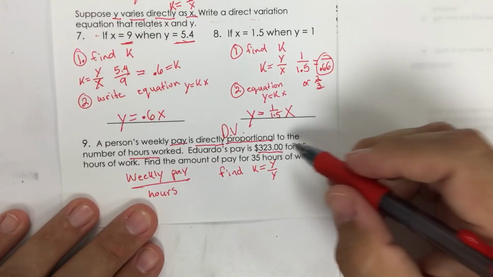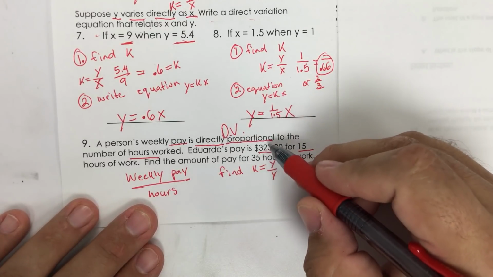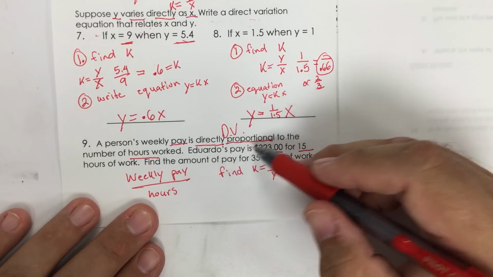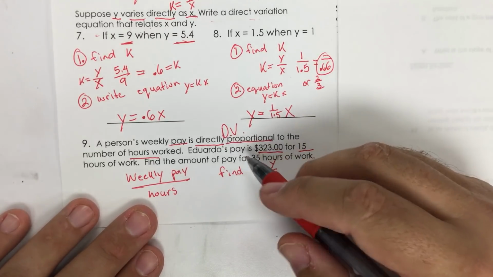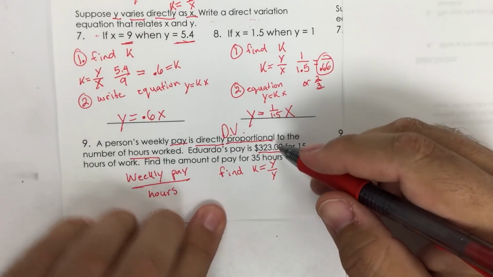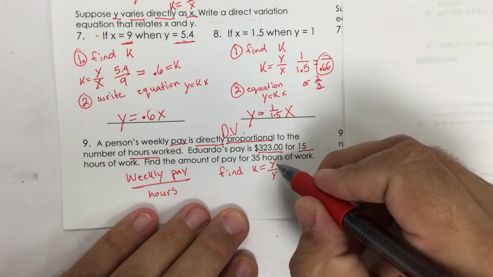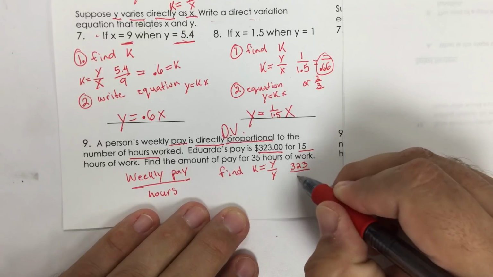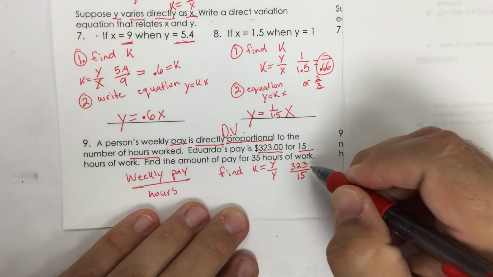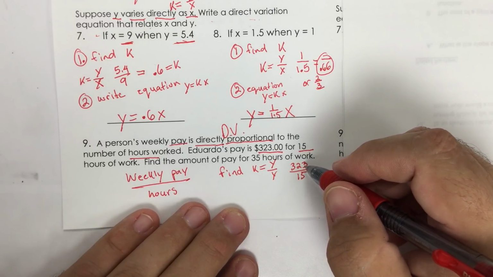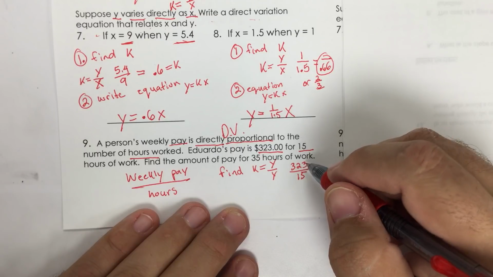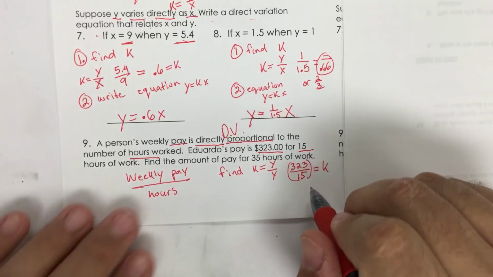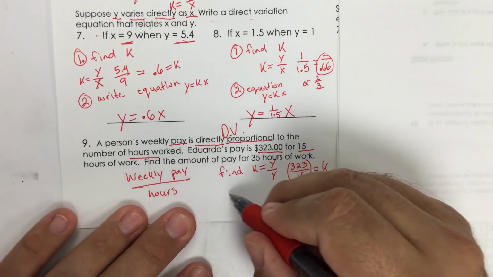Y in this case is weekly pay. Well, my weekly pay is $323 for 15 hours. Find the amount of pay for 35 hours. So we're going to actually solve. We're going to use direct variation in this case. Okay, so first we're going to solve the equation. Y is 323 and x is 15. So in order to find my k, we do 323 over 15. And you can use this. If it doesn't reduce, that's fine. That's your k. You can use it. It's just fine.